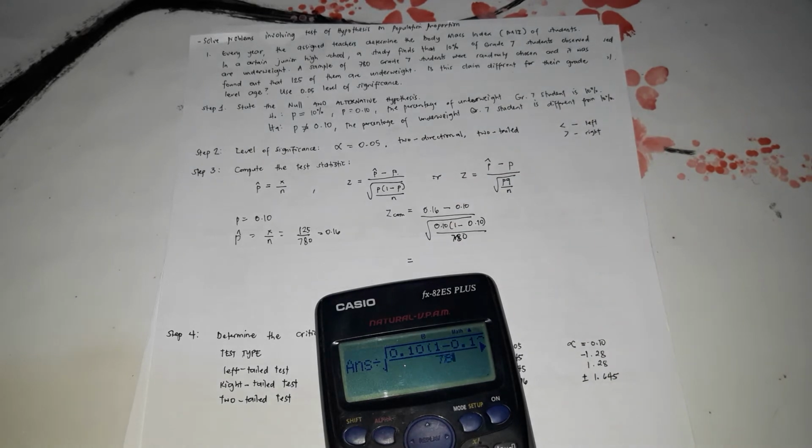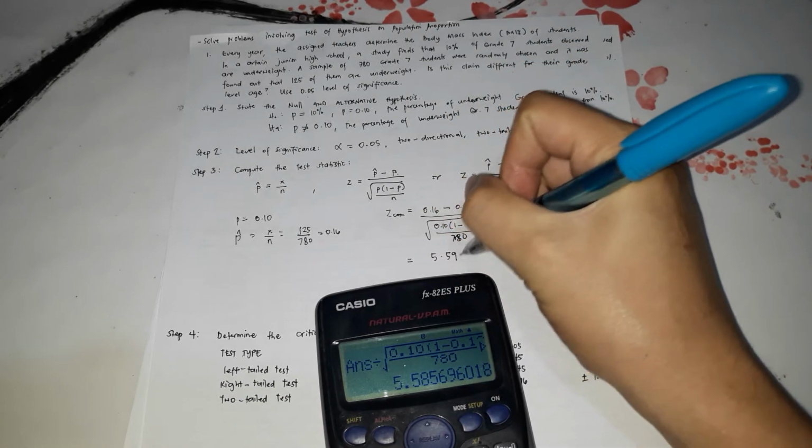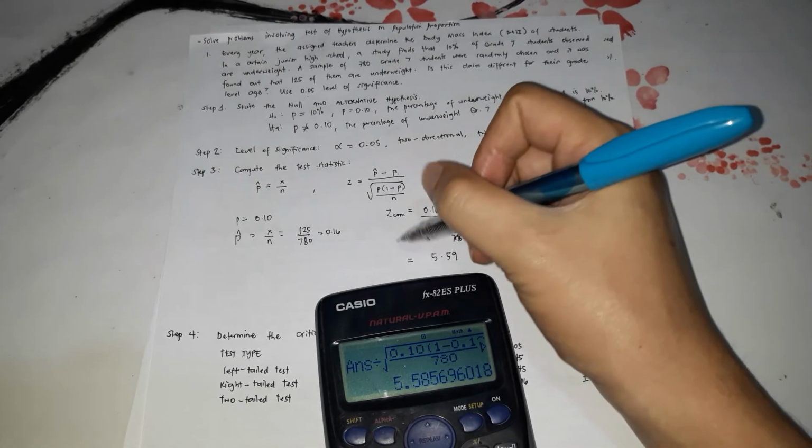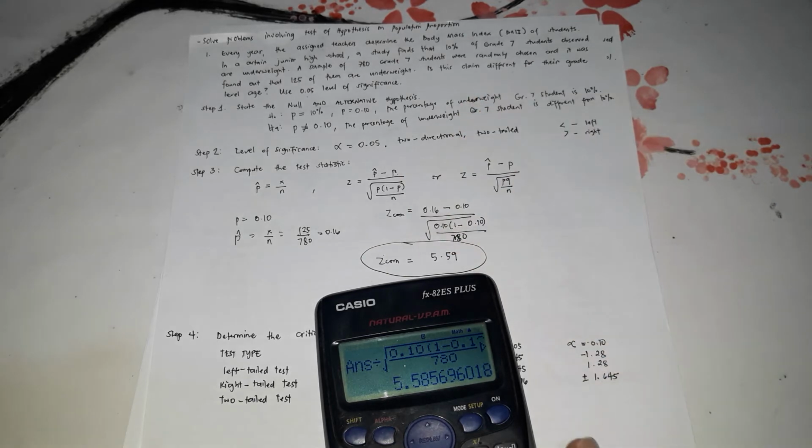You could type this immediately into the calculator. The answer would be 5.59. So this is our z computed. We solved it already, and this is the test statistic.